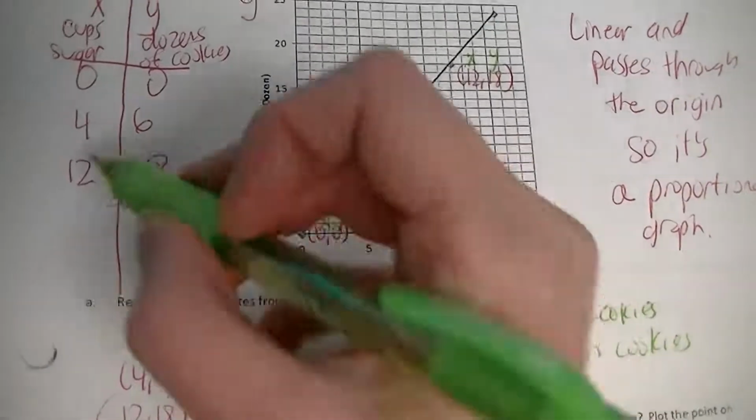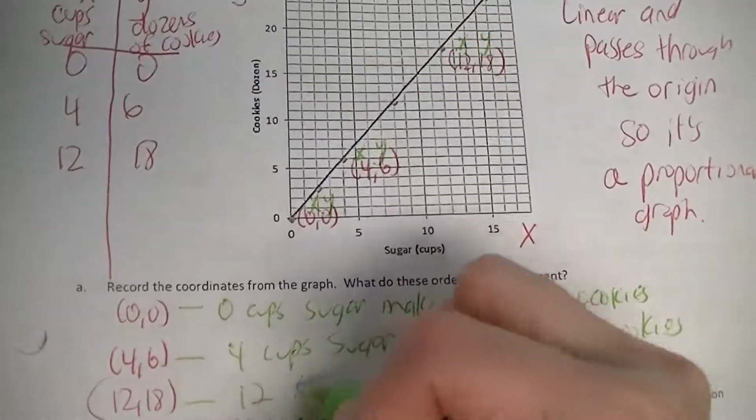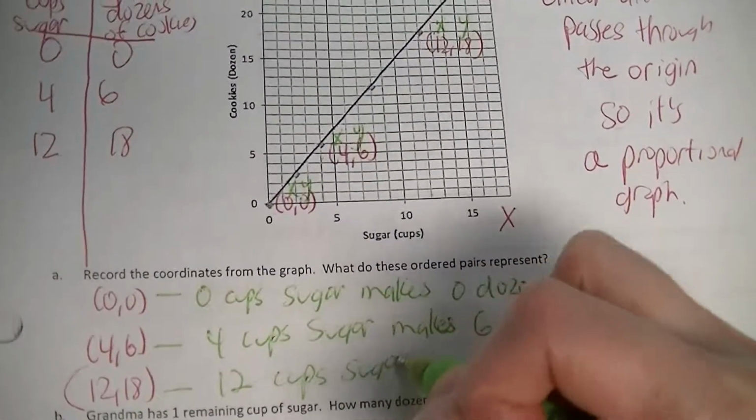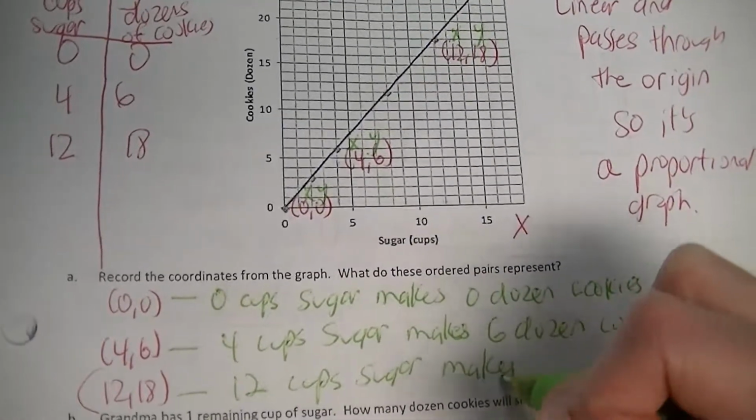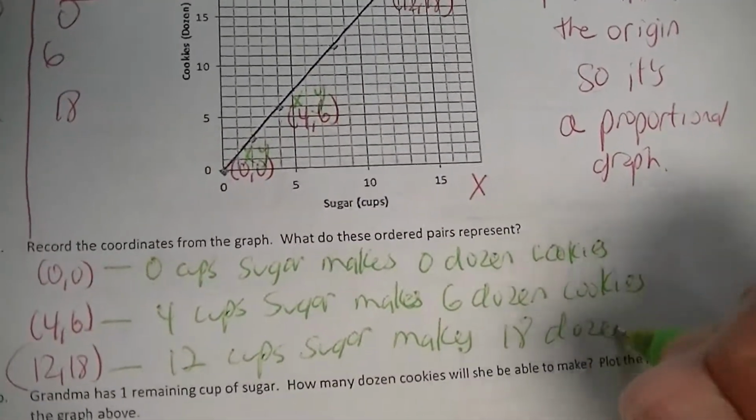And 12, 18, 12 cups of sugar makes 18 dozen cookies.